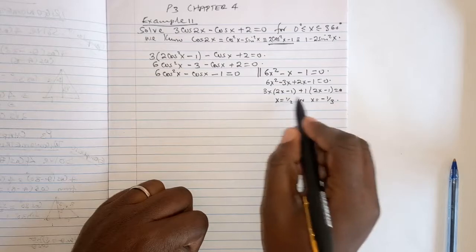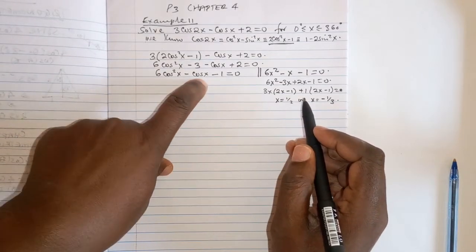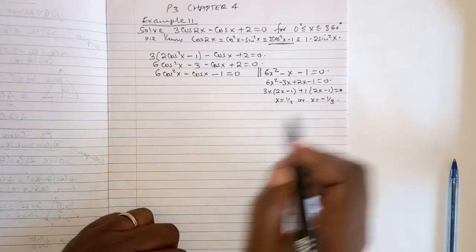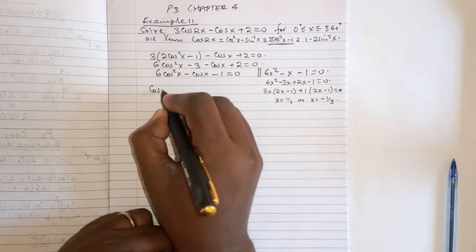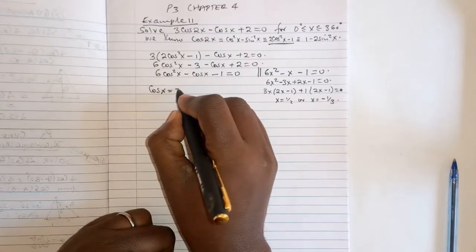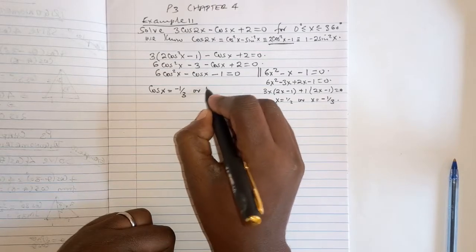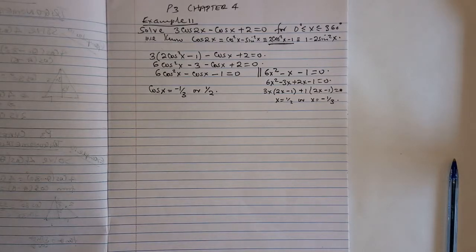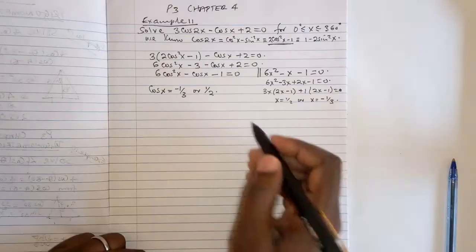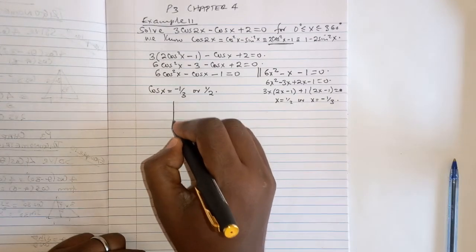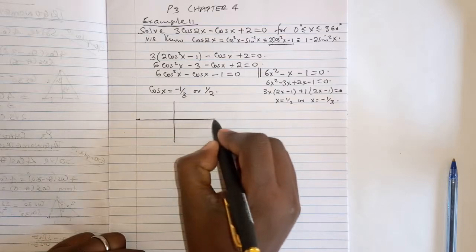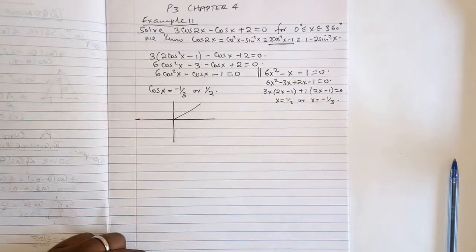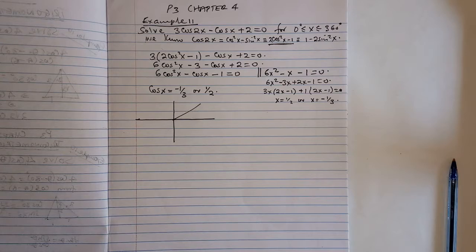But originally, our x was cosine x. So at that point, we are going to have the cosine of x is minus a third or positive a half. Having reached there, that's exactly what we need now to talk about: what angle has a cosine of a third? Let's see. What angle has a cosine of a third? 1 over 3 is that.